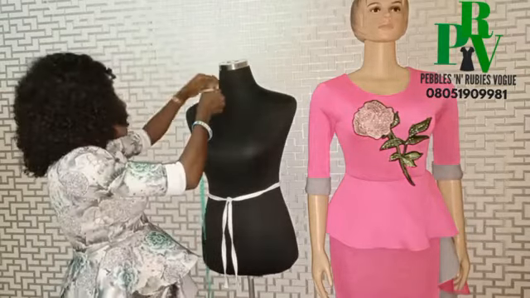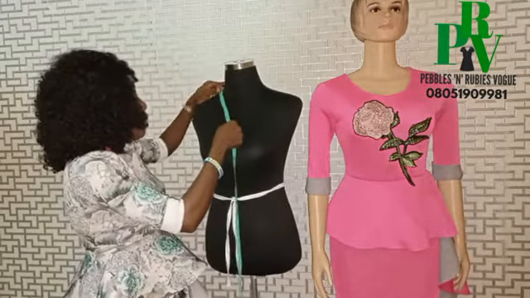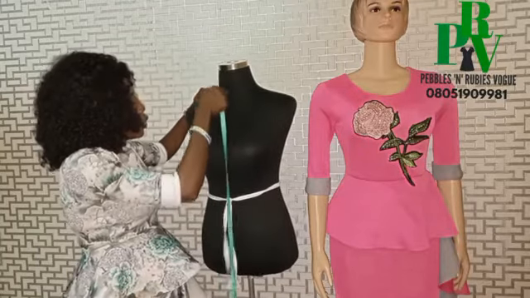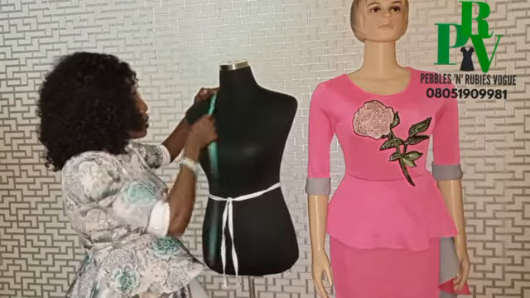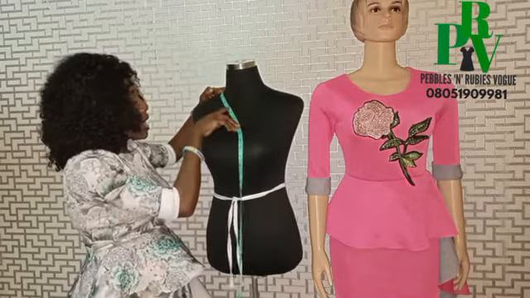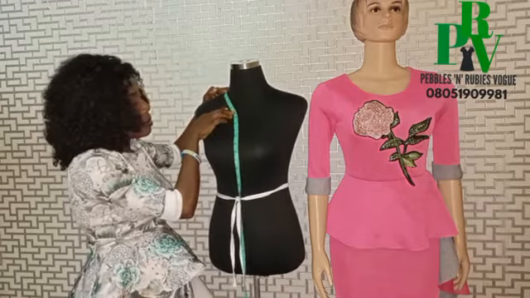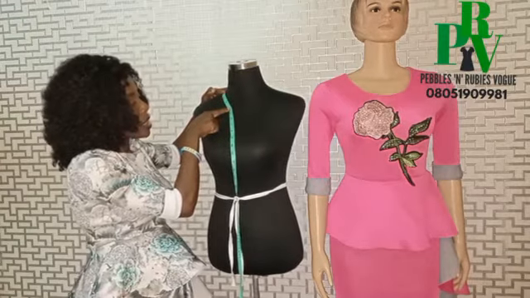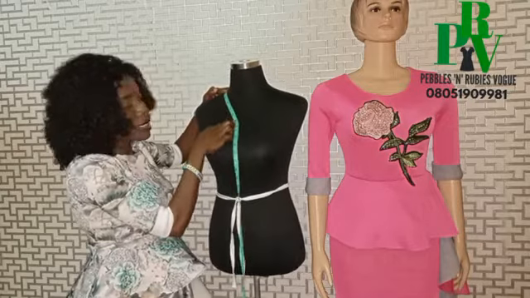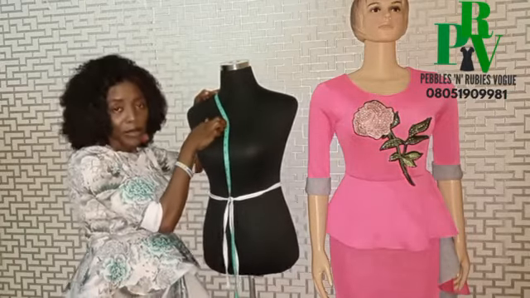So you have to measure the neck depth. From the highest point of the shoulder, you take your measuring tape in a slanted form like this. The neckline depth can be 4 inches, it can be 3 inches, it can be 5, it can be 6. So it depends on what the person wants.